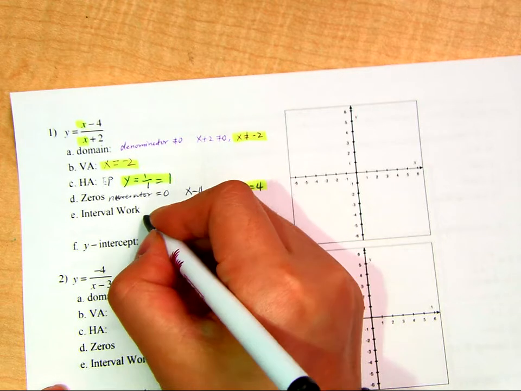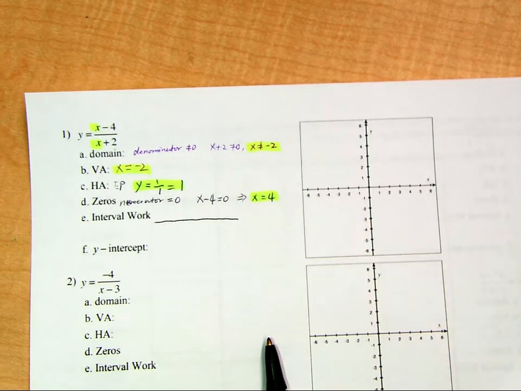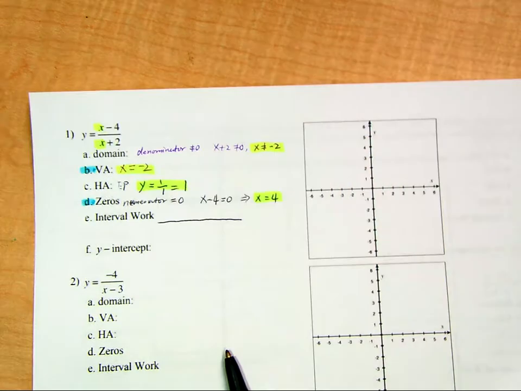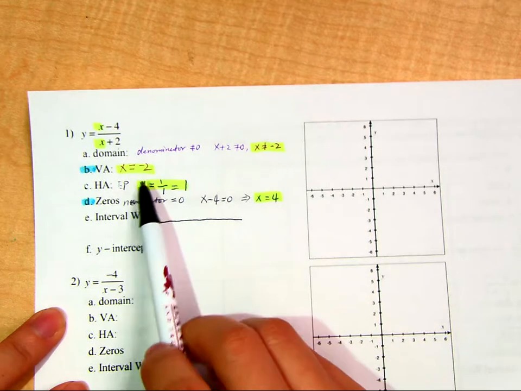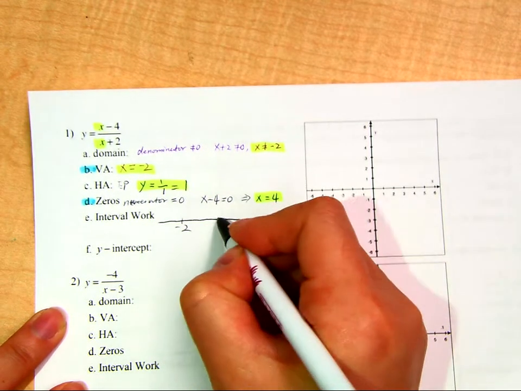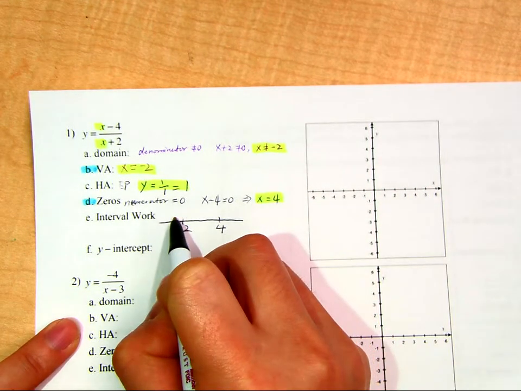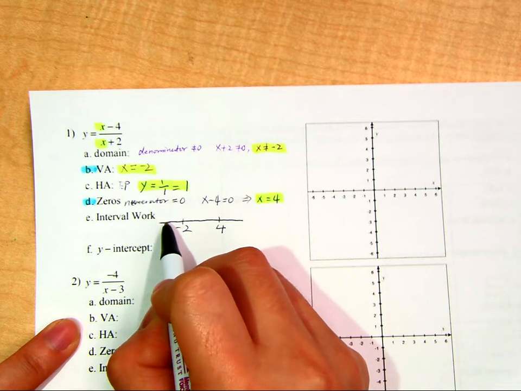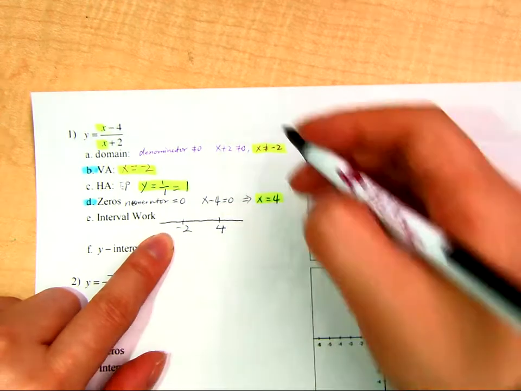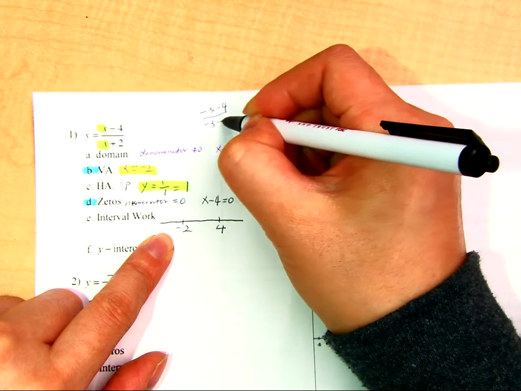Interval work. You need to draw a number line and label your zeros and the VA on this number line in order. So we have -2 and positive 4, so I put -2 first and then positive 4. I need to pick a number before -2, any number from here, and plug it back into the original equation. For example, if I'm using -3, I will have -3 minus 4 over -3 plus 2.